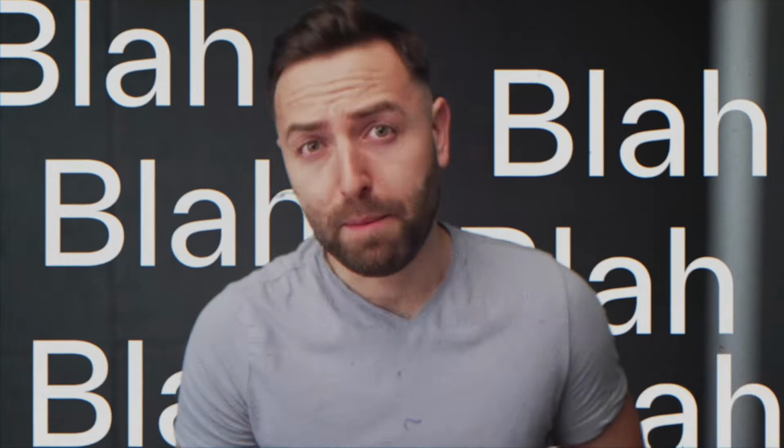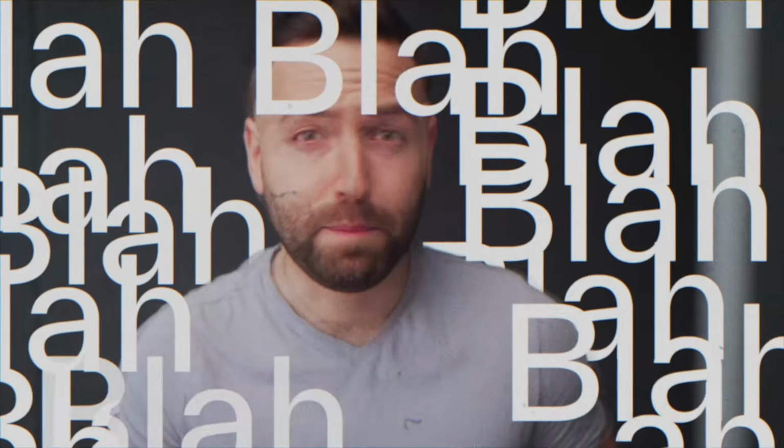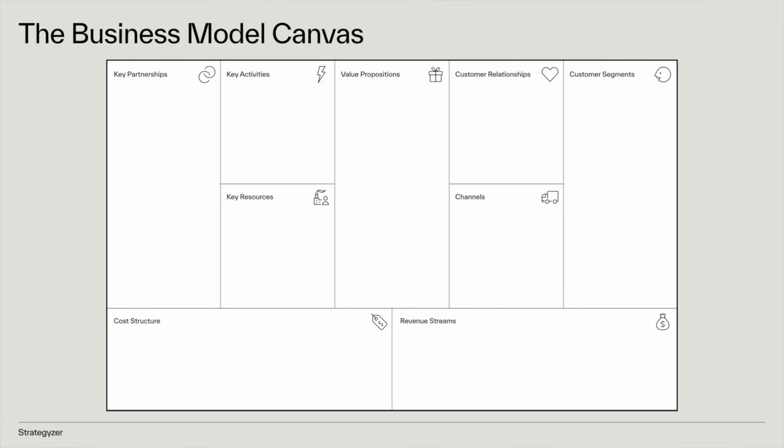And the great thing about this tool is that you can use it to look forward and map out completely new business models, but you can also use it to look backwards and look at your existing business models and map out what they look like right now. And you're going to be avoiding blah, blah, blah. The 9 building blocks of the business model canvas are just the basics.